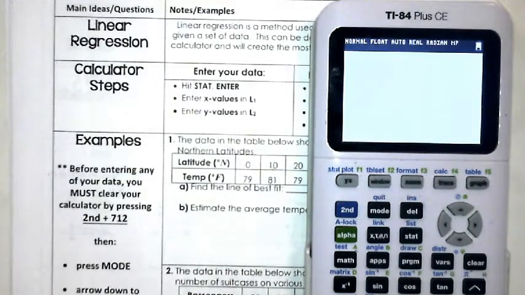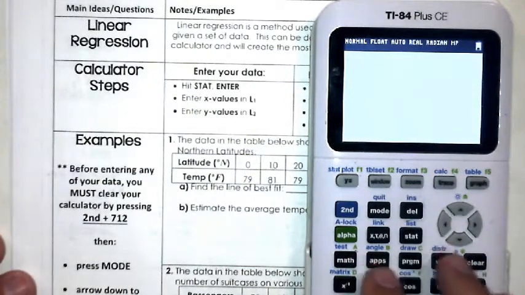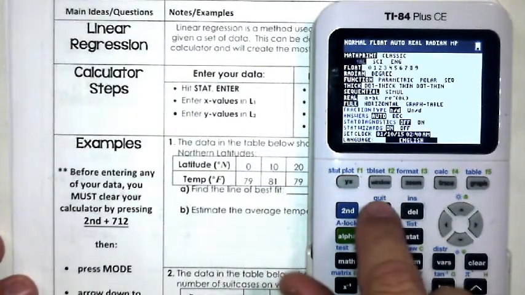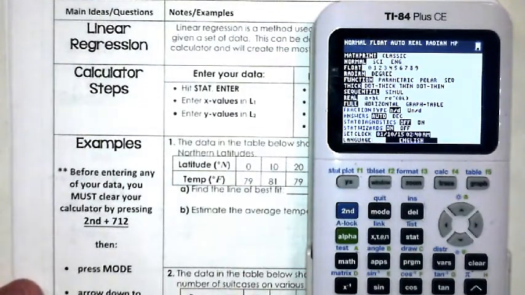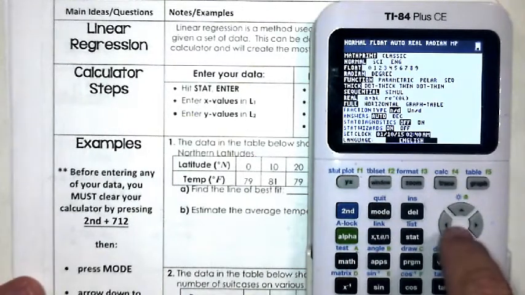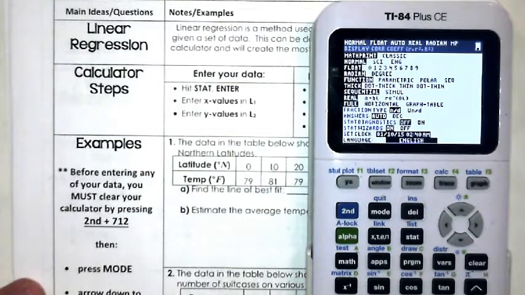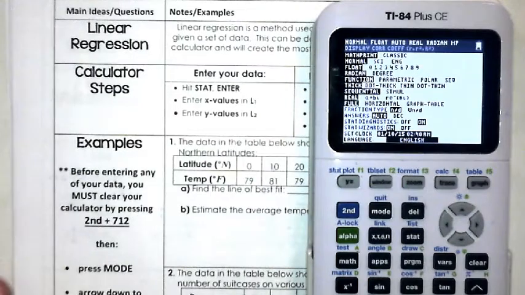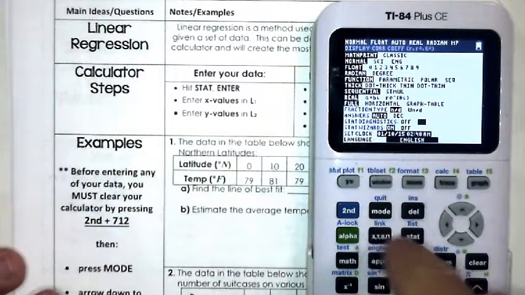Now, enough of the nonsense questions about the clear button. I need everyone to click on the button mode. Mode is to the right of the second button. Scroll down to where it says Stat Diagnostics. And you see how it says it's off? Hover over on and hit enter because I want it to be turned on. Now to get out of this screen, hit second mode again and it gets you out.